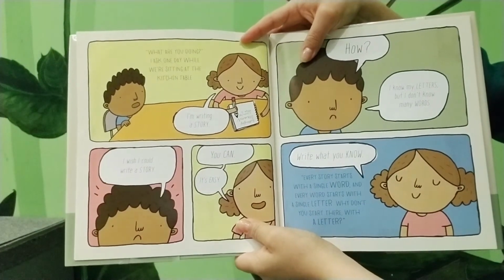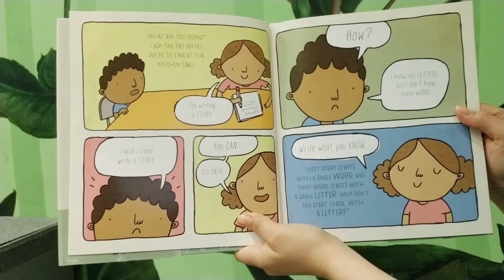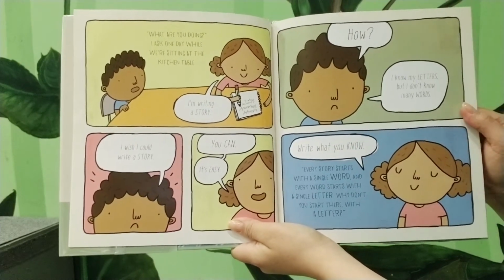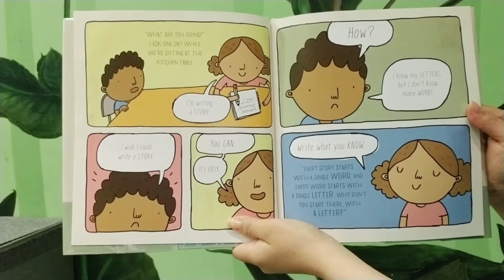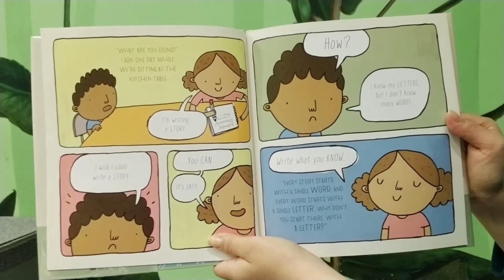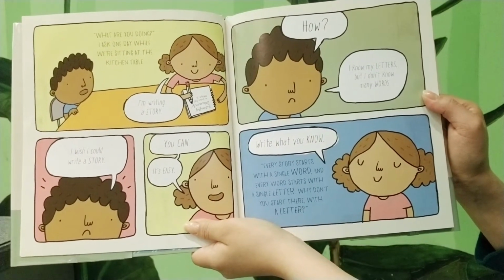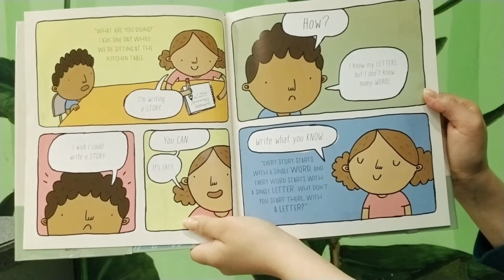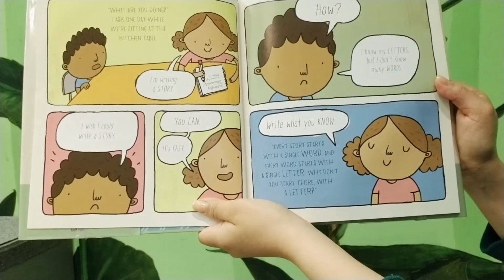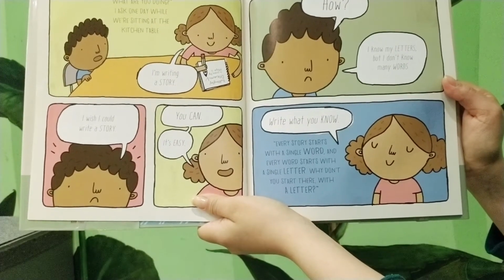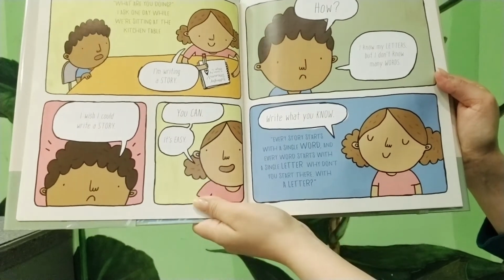"What are you doing?" I asked one day while we were sitting at the kitchen table. "I am writing a story." "I wish I could write a story." "You can. It's easy." "How? I know my letters, but I don't know any words." "Write what you know. Every story starts with a single word, and every word starts with a single letter. Why don't you start there, with a letter?"